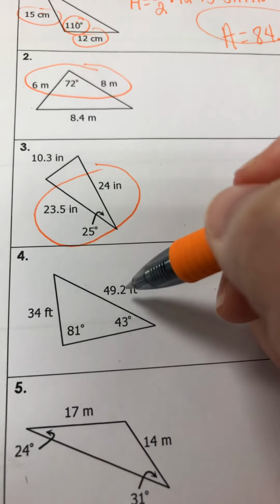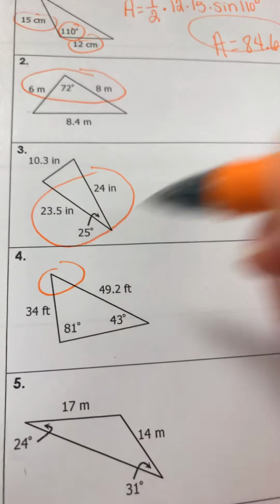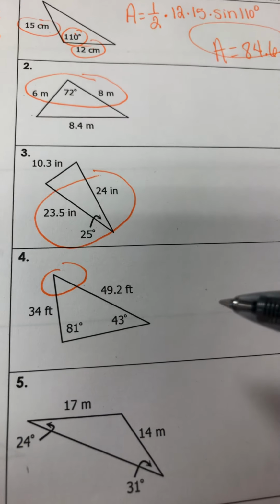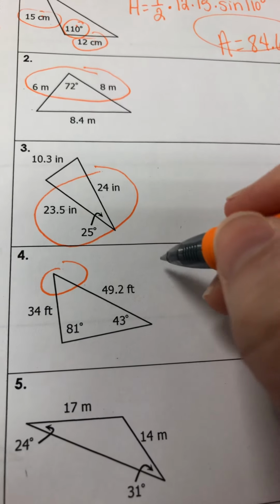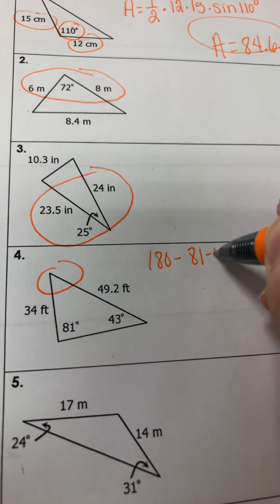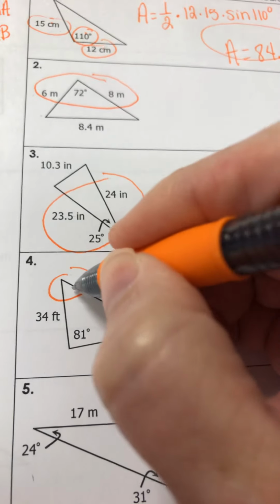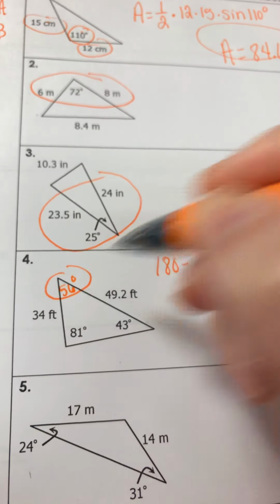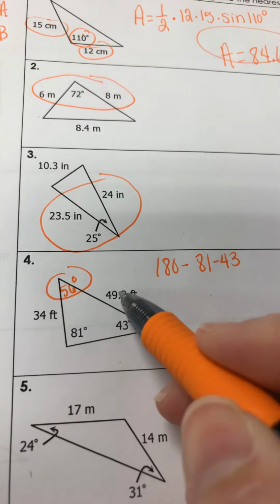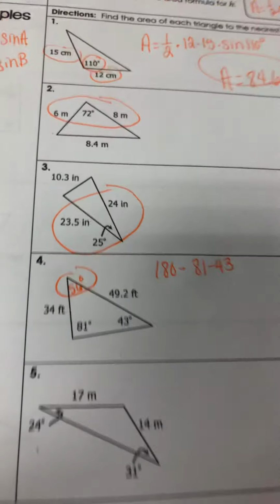Now, we have two sides on this one, but we don't have the angle in the middle. Well, that's an easy fix, isn't it? So what you're going to do is you'll do 180 minus 81 minus 43 to find this third angle, which is going to be 56 degrees. And then you have your two sides times a half times the sine of 56.